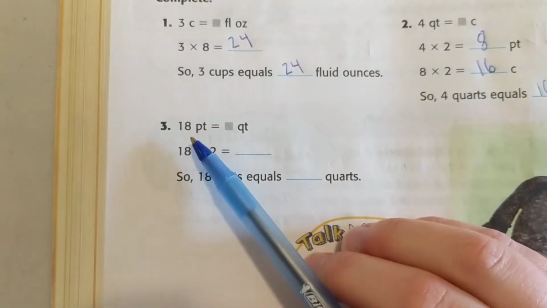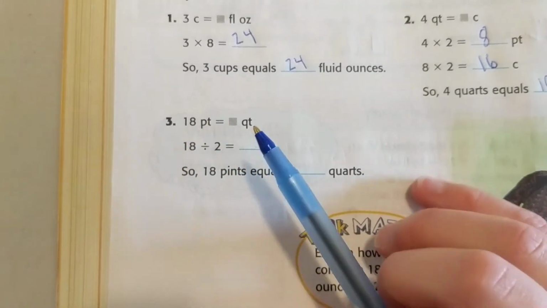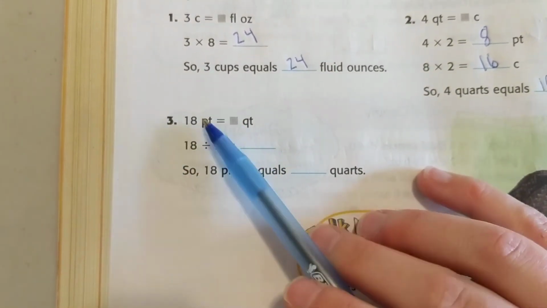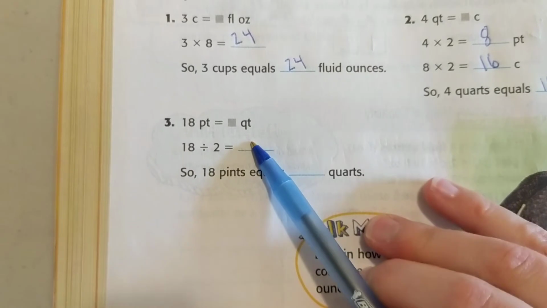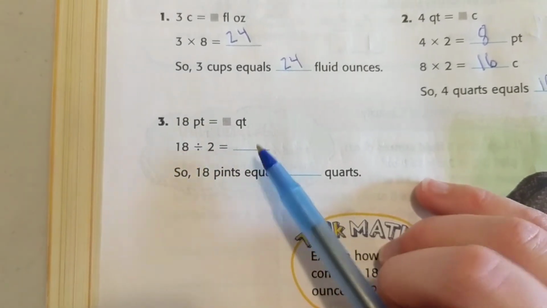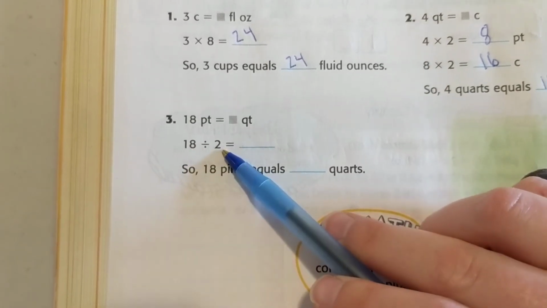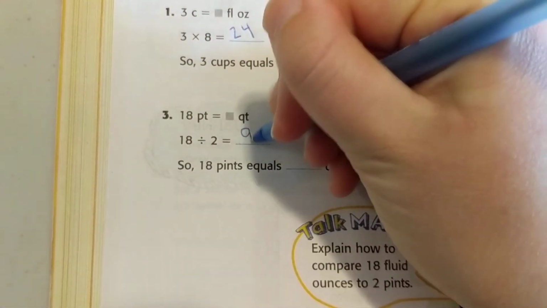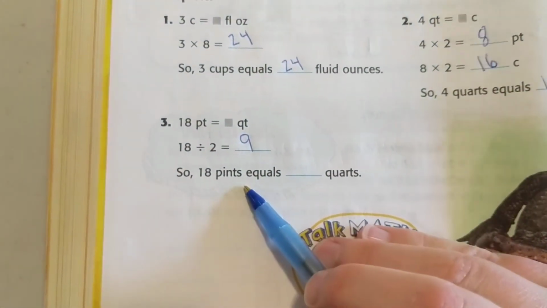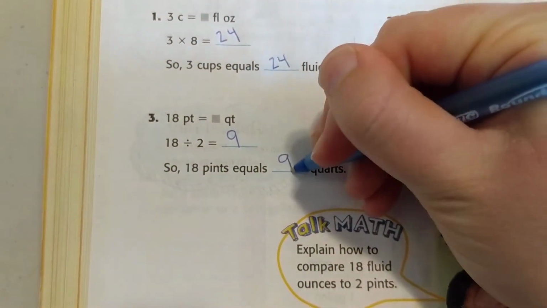And then finally, we're going from 18 pints to quarts. Pints is smaller than quarts, so we're going to have to divide so we get a smaller number of quarts. So 18 divided by 2 is 9. So there's 18 pints equals 9 quarts.